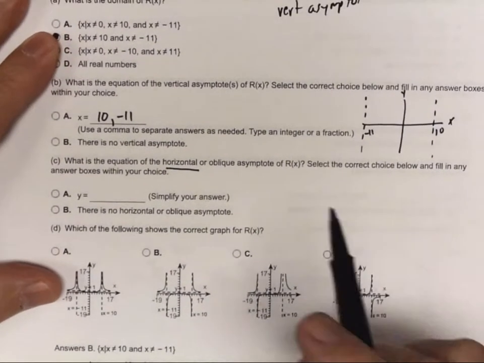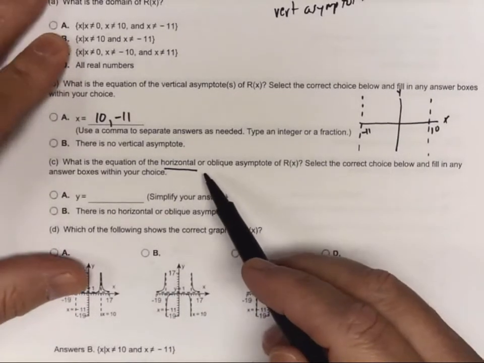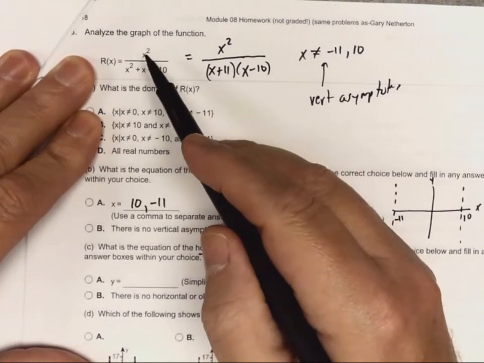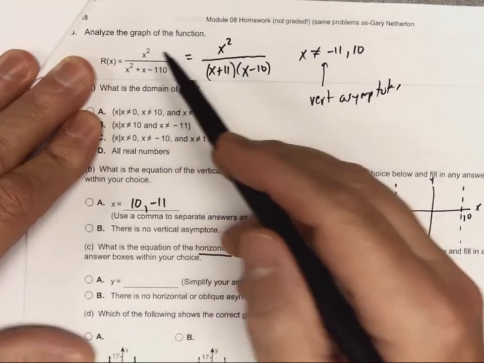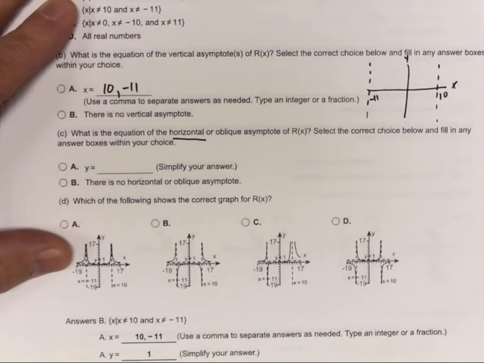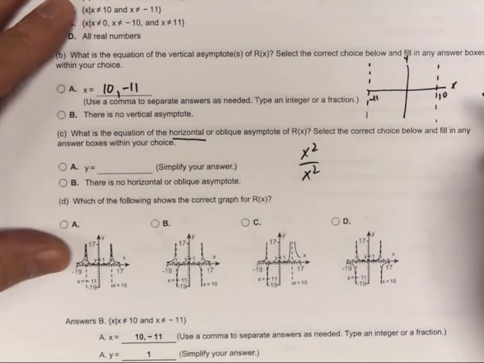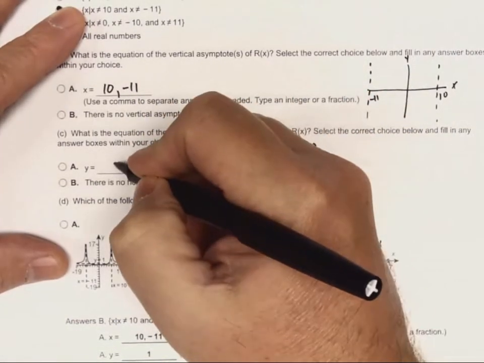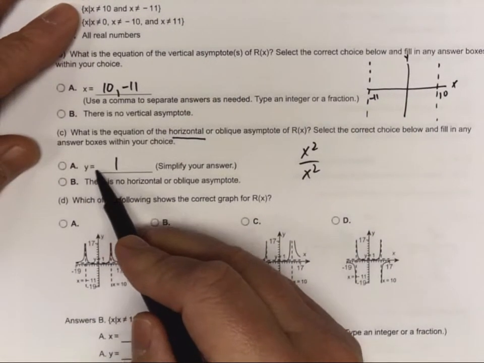So with that fact included now, for the problem we were working on, they want to know, first of all, do I have any horizontal or oblique asymptotes, and what's the equation? Well, if I look up here, if I get rid of all but the leading terms, I have x squared over x squared. So that means you take the ratio, which is 1 over 1. It's a horizontal asymptote, and it's y equals 1. You see that? Y equals 1.